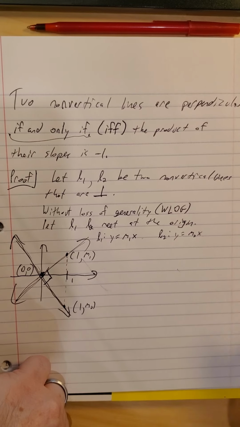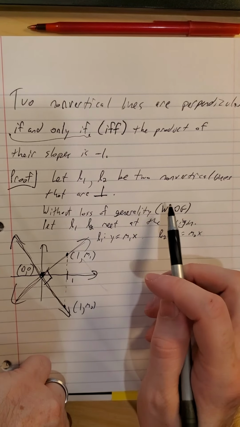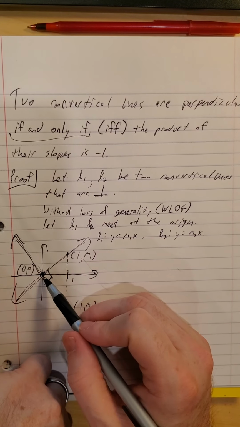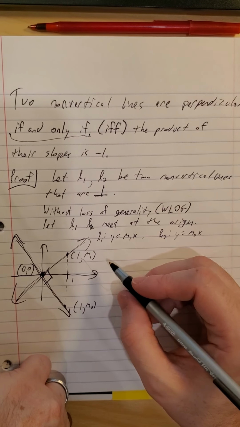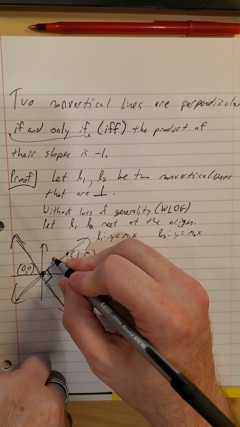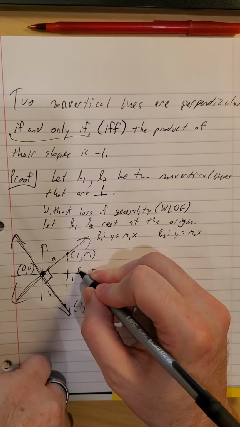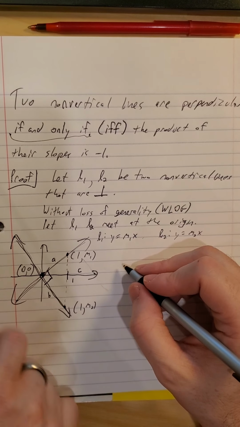So we said that this is a pair of non-vertical lines that are perpendicular, which means they meet at a 90-degree angle, which means we just drew a right triangle. So this has to obey the Pythagorean theorem. So if we call this A and this guy B, and we'll call this guy C, A squared plus B squared has to equal C squared.